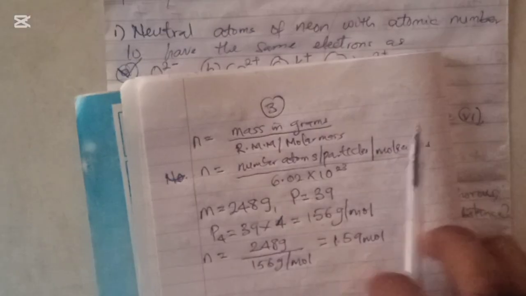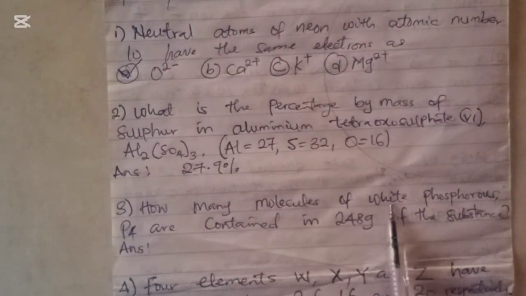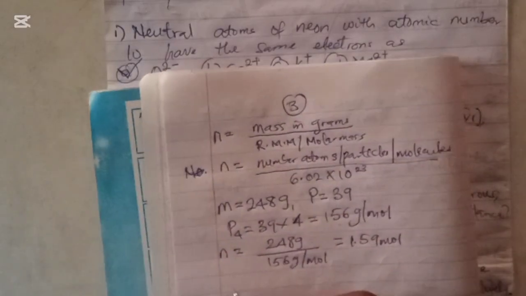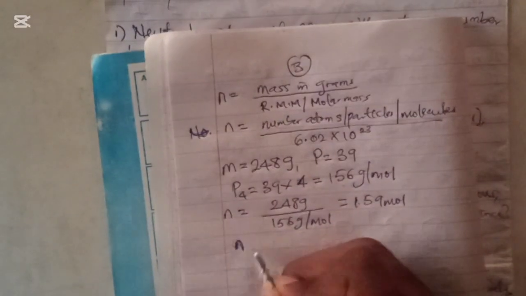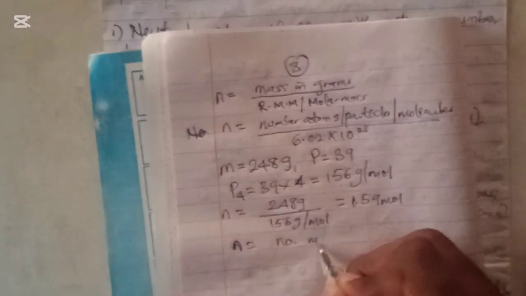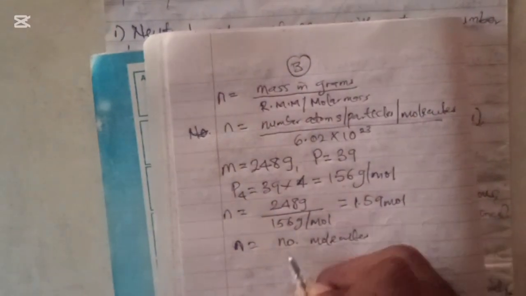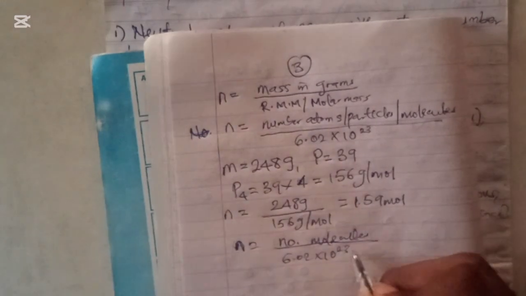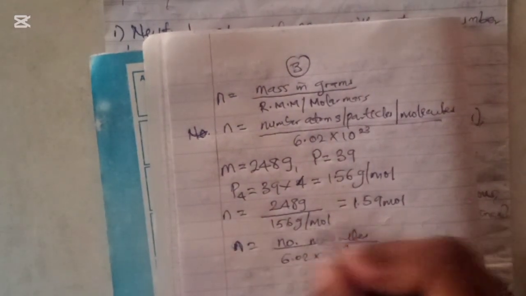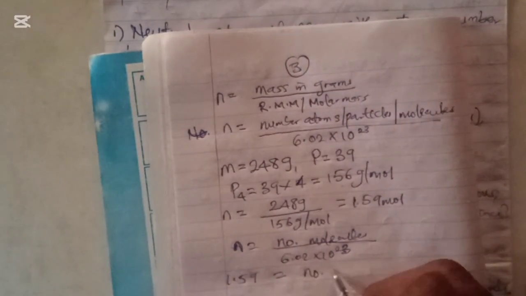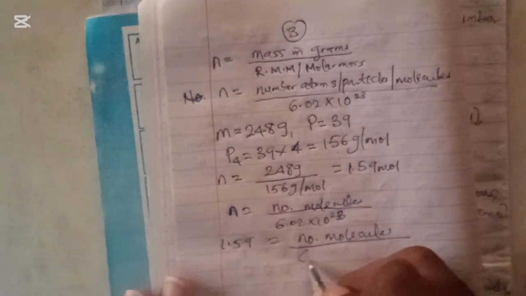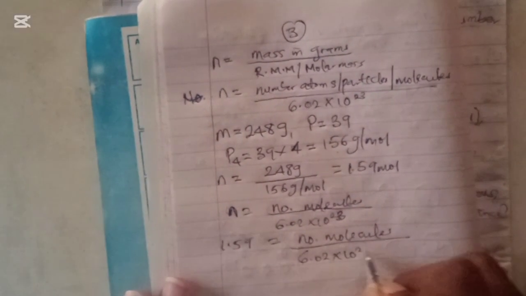Now, since we know the number of moles, we are looking for what they ask us, which is how many molecules. To know the number of molecules, we use this formula. N, the number of moles, is equal to the number of molecules divided by 6.02 times 10 raised to the power of 23. So we cross multiply: the number of moles, 1.59, is equal to the number of molecules divided by 6.02 times 10 raised to the power of 23.